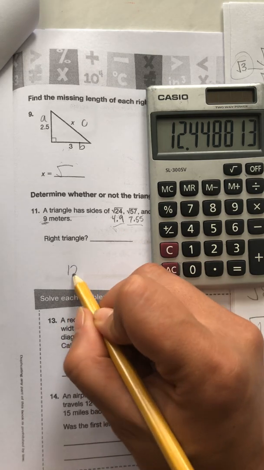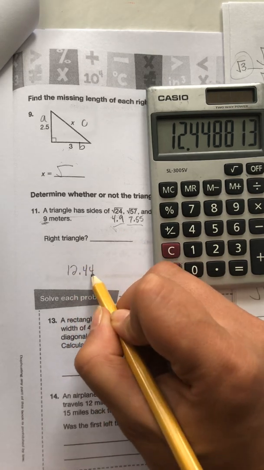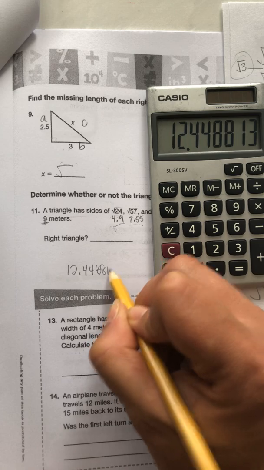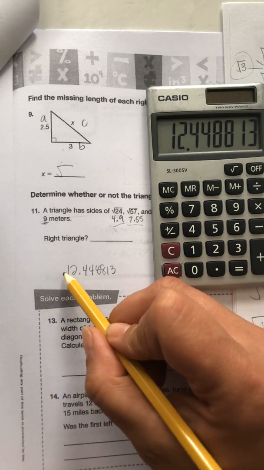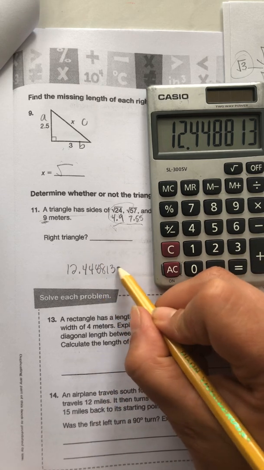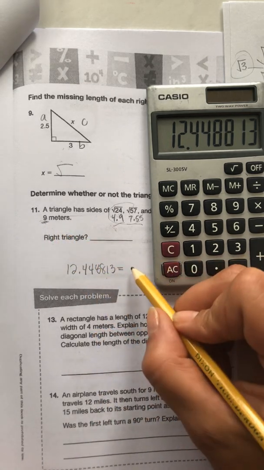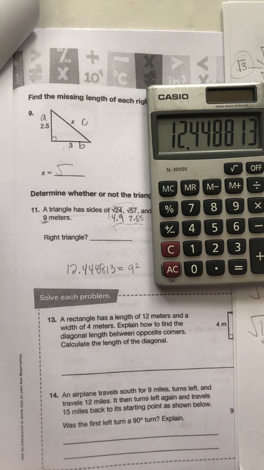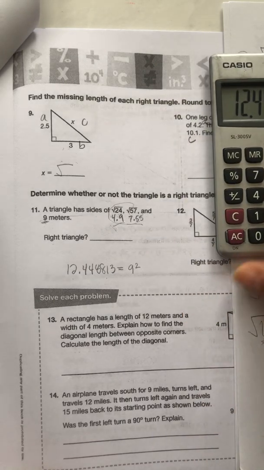So that would be like 12.8. So this would be these two added together. A squared plus B squared equals 9 squared. Does it? No, it does not work.